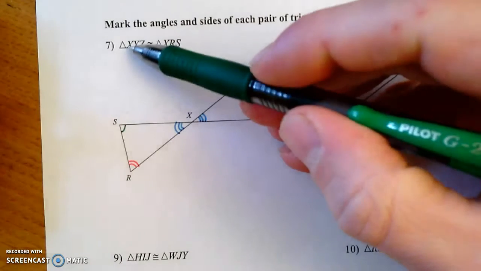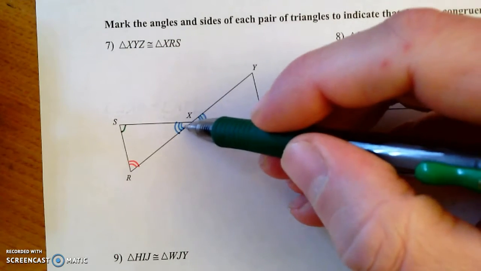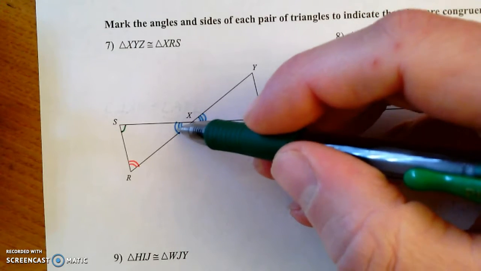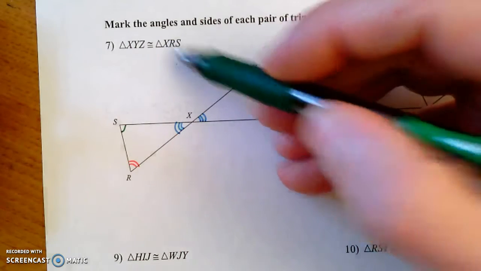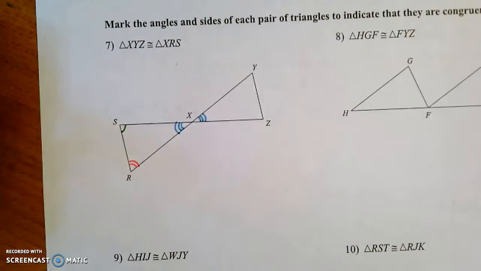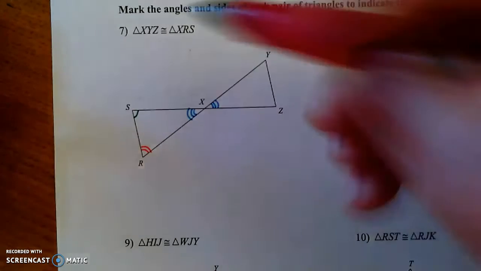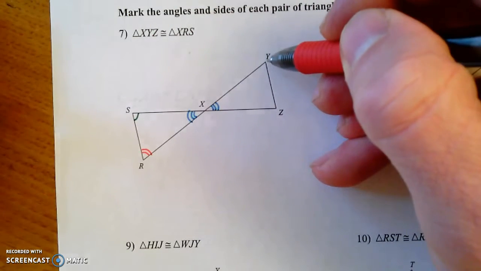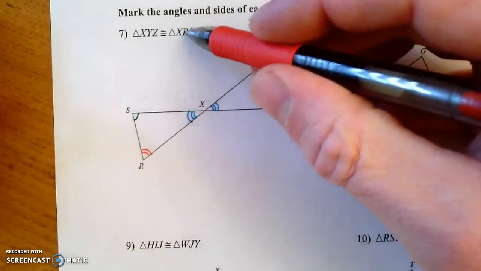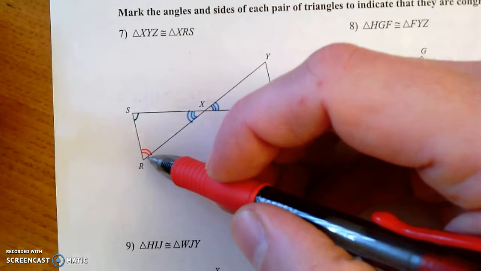So notice angle X over here, or vertex X, matches X in the other name. It's right there. See, next comes Y. That's up here. And Y corresponds to R, which we marked with a double.